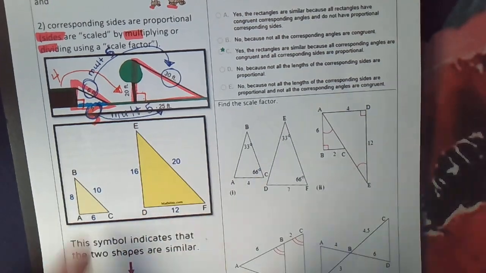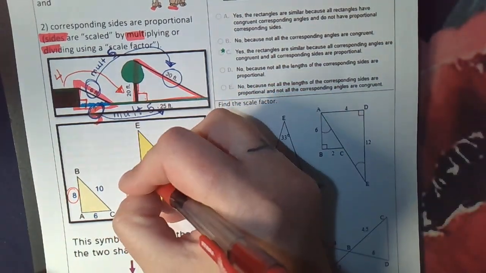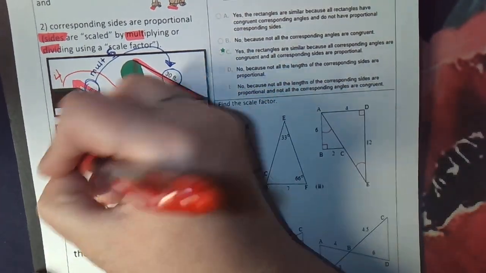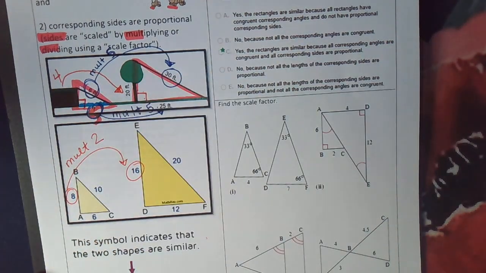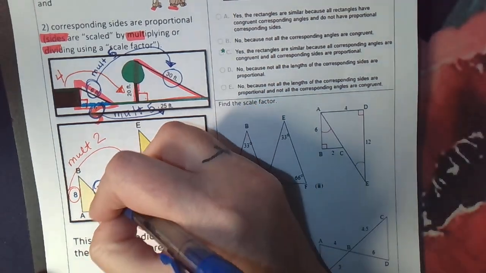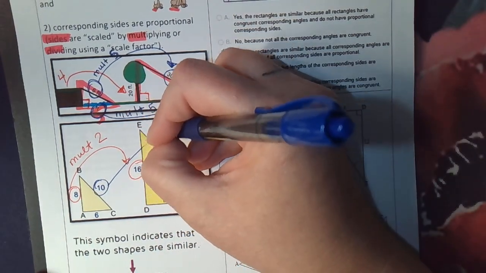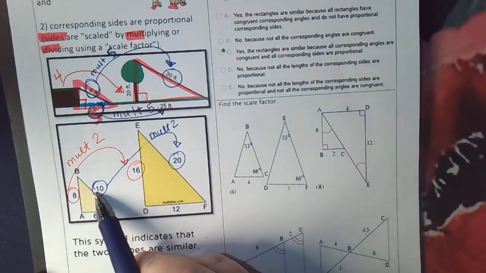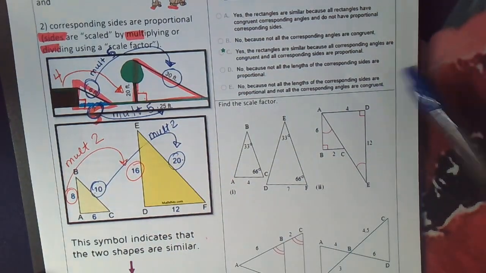Here's 2 more triangles. Let's see if we can figure out what the scale factor is. So we want to know, how do I get from 8 to 16? What do you have to multiply by? 2. Well, that means that my hypotenuse of 10, to get my new hypotenuse on my bigger triangle, I should be able to multiply by 2. So 10 times 2 is the 20 I have on my hypotenuse.